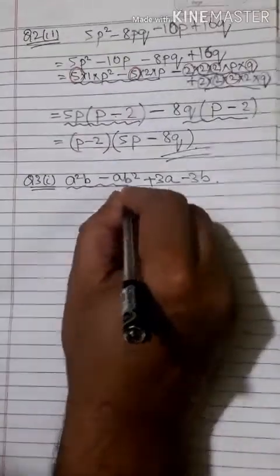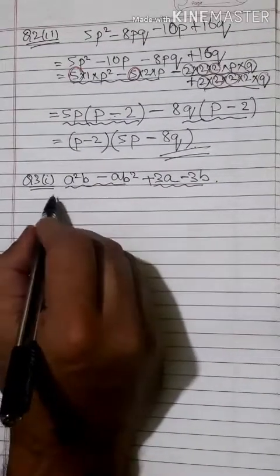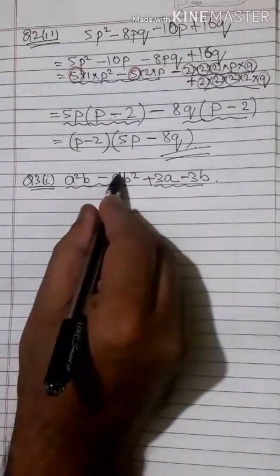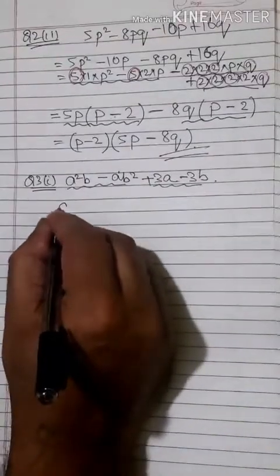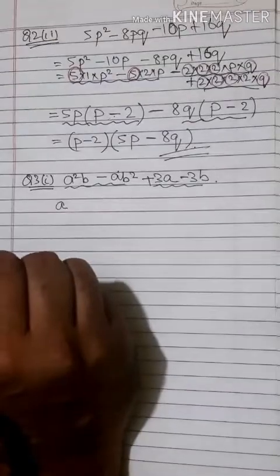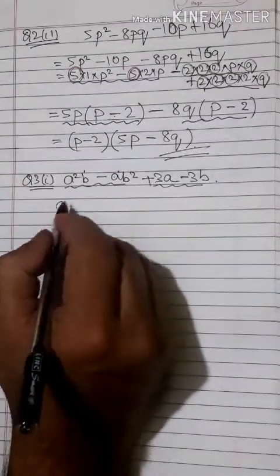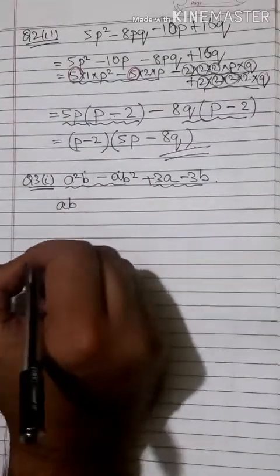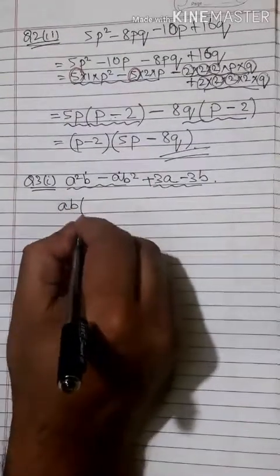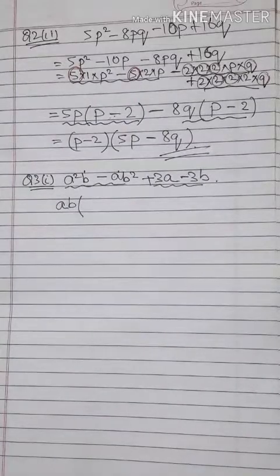So this is our first group, this is our second group. Now in the first group what will be our common? A square and a to the power of 1. It is the least power, a to the power of 1, so this becomes common. We have a b and we have a b square, so b to the power of 1. Which is our least? B to the power of 1, or b. Now we'll write down the leftover.